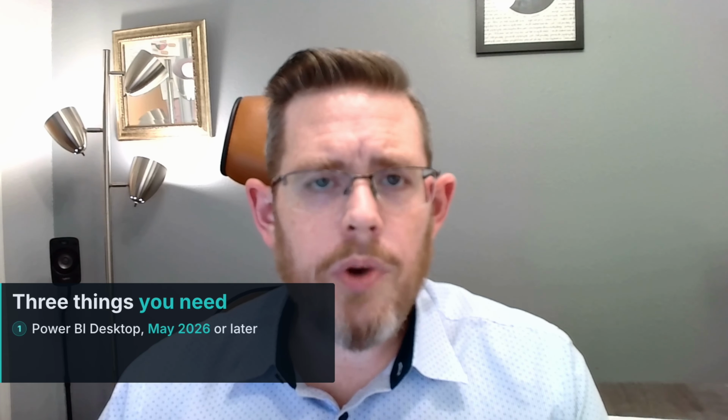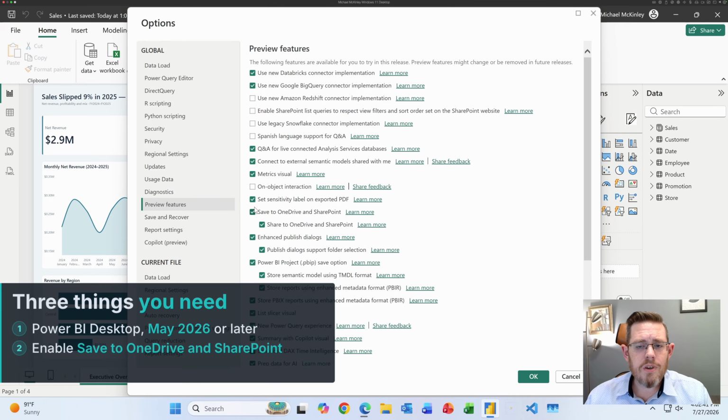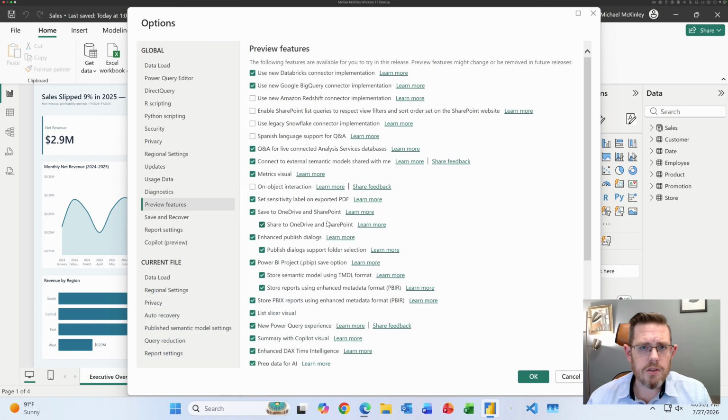First of all, you need Power BI Desktop version May 2026 or later. Number two, you need to enable this feature. Currently it is a preview feature, and you need to check this Save to OneDrive and SharePoint option. It should be enabled by default, but you just want to make sure that it is turned on, and you might need to restart Power BI Desktop. And third, indicative of the name, you do need to save your pbix file to either OneDrive or SharePoint to take advantage of this feature.